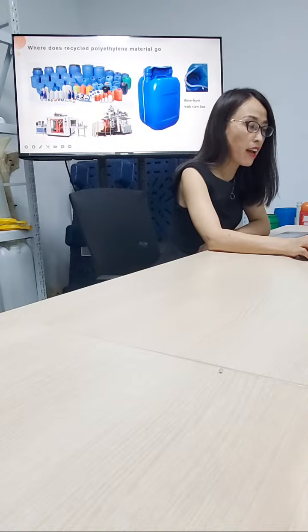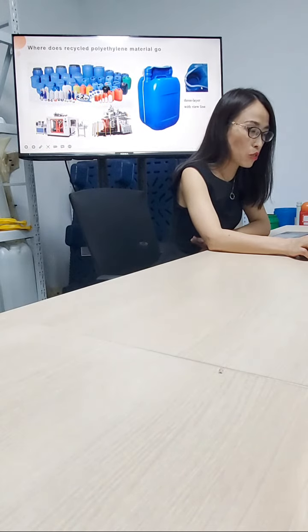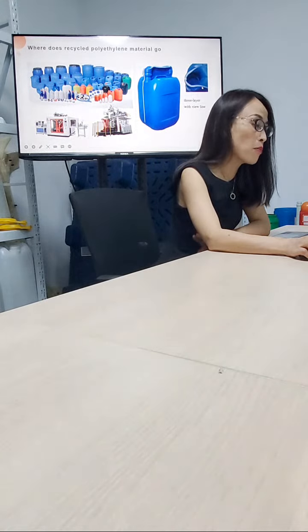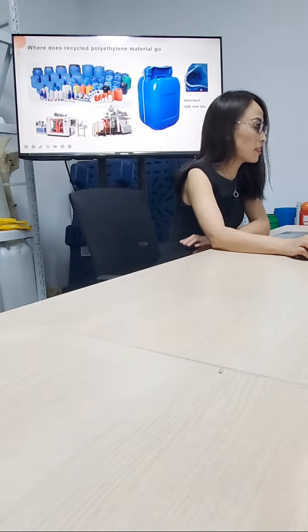The outer layer and the inner layer are virgin polyethylene, and in the middle layer we normally consume this recycled material to save cost. Also, we find solutions to consume this recycled material to reach the government requirement and even reach the world recycling material consumption request.